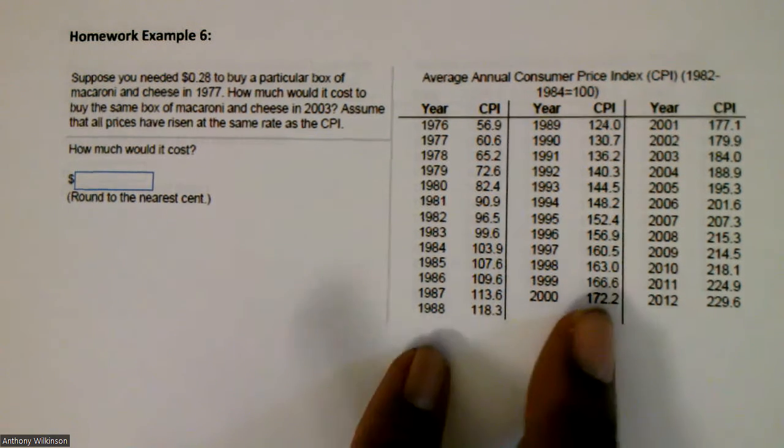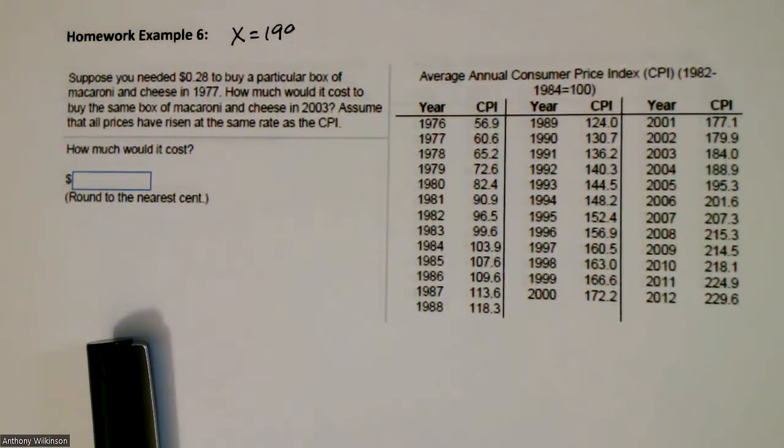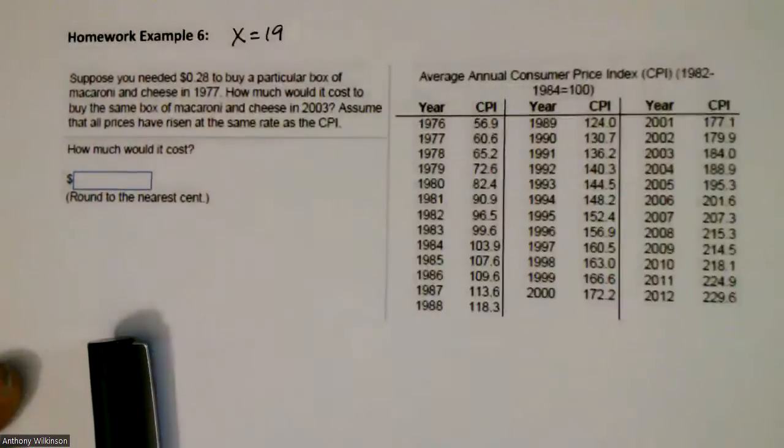Okay, now let's identify this. We're starting with 1977, that would be X, and Y would be 2003.